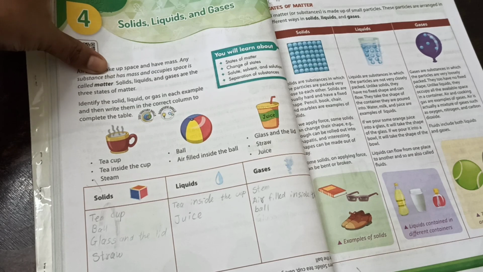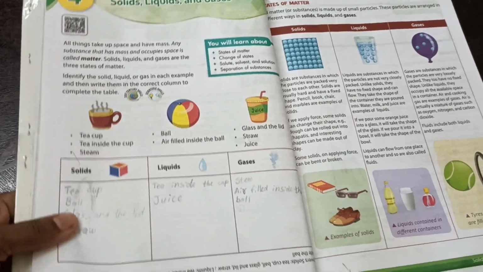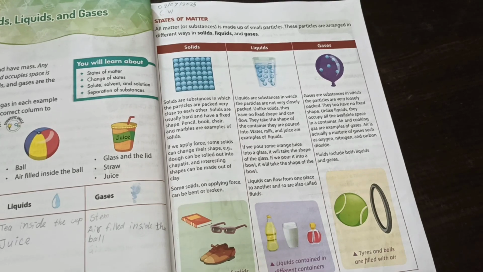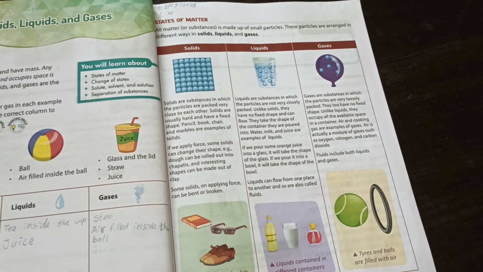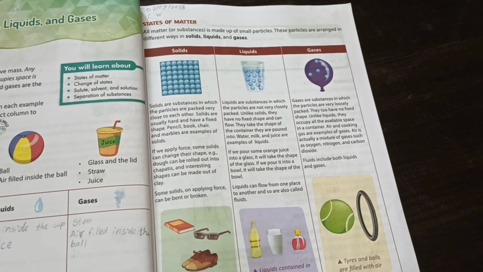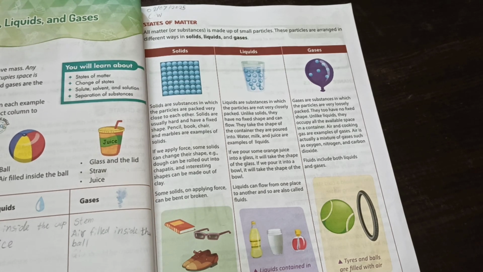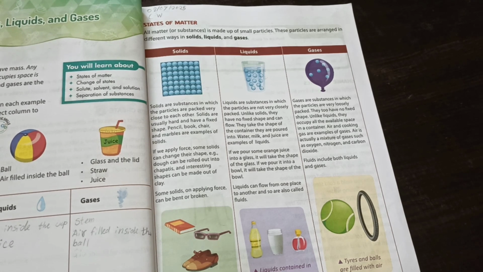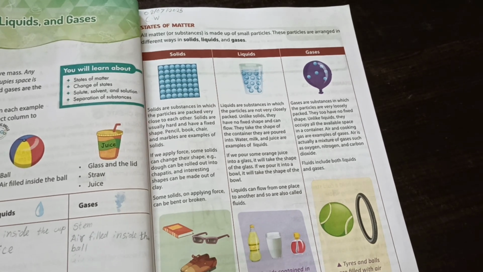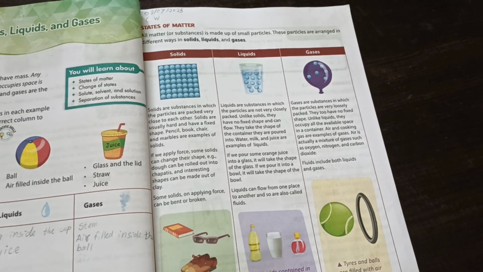Now come to the points. We start our first topic inside solids, liquids and gases, states of matter. Kids, all matter or substances is made up of small particles. These particles are arranged in different ways in solids, liquids and gases.